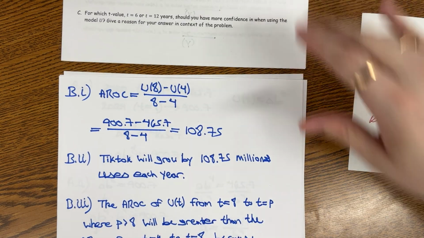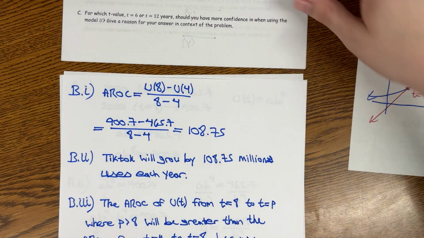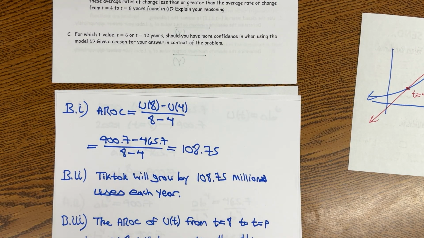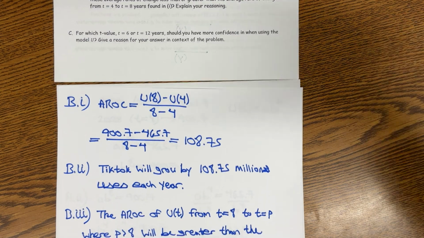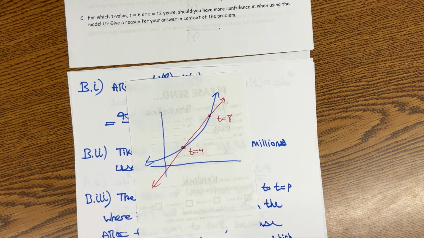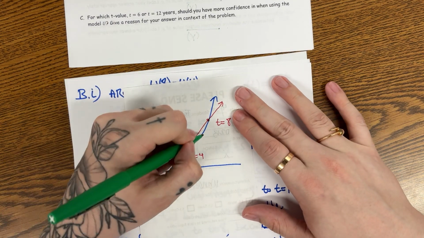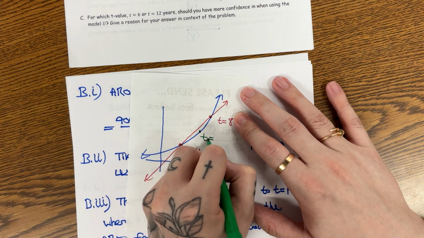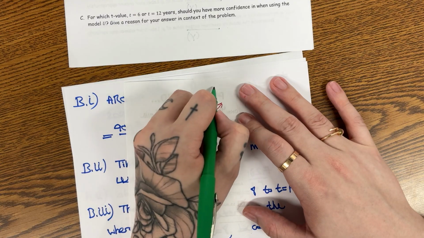Okay, so now for this last part, part C: for which t value, t equals 6 or 12 years, should you have more confidence in when using the model of u? So you want to give your reason for the answer in the context of the problem. So if I refer back over here, t equals 6 would be about halfway, and then t equals 12 would be way over here.